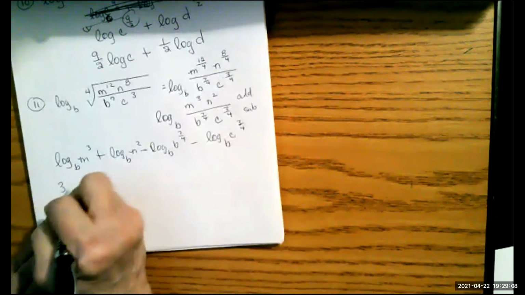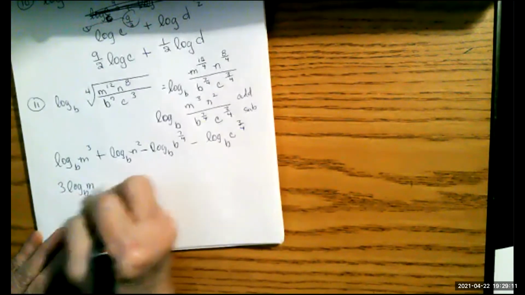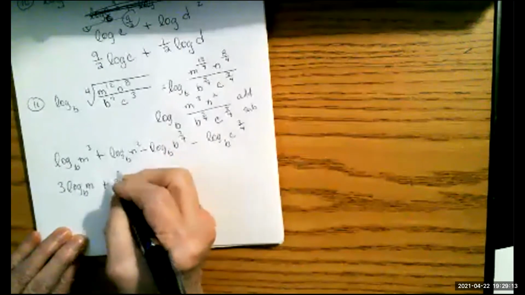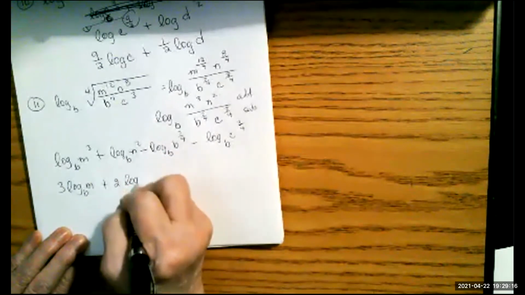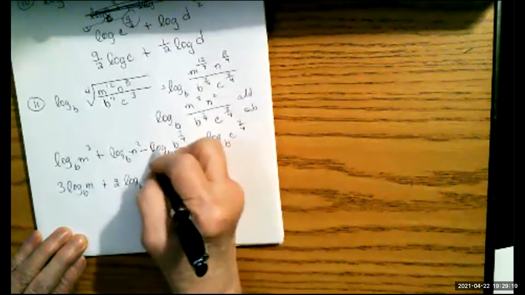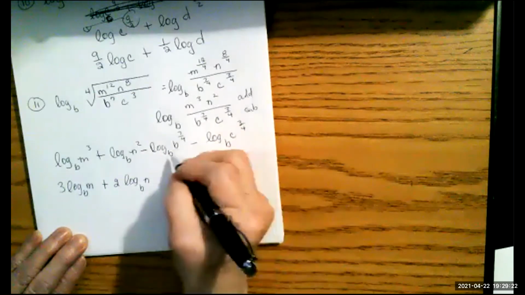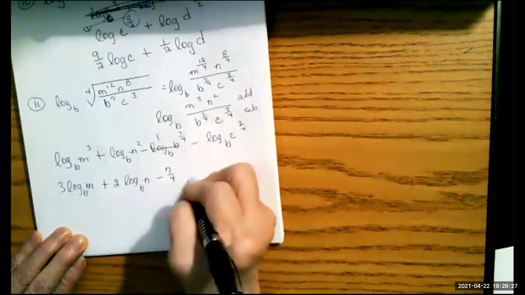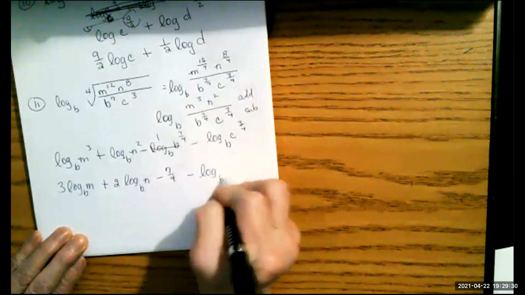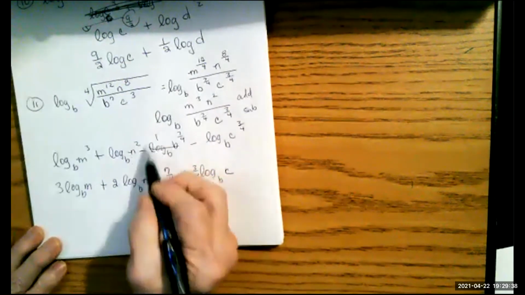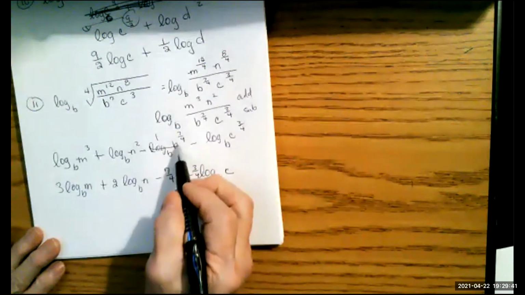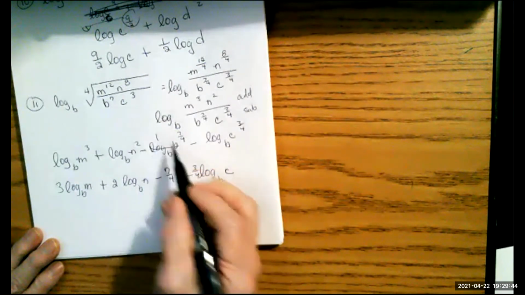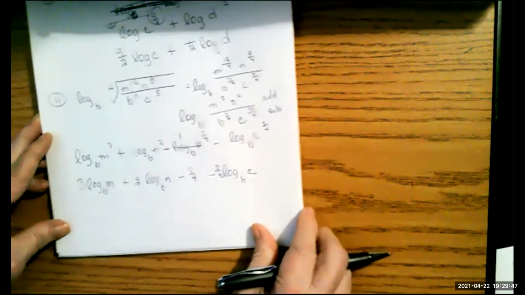Now bring all those exponents out in front and you get 3 log base B of M, 2 log base B of N. These two are going to cancel. See these two B's here? That's going to make that thing go to 1. And 1 times 7/4 is 7/4 minus 3/4 log base B of C. Bring your 3/4 out in front. So this one is the only one that canceled anything because you have the base and the log number the same. So that makes 1. 1 times 7/4 is 7/4.